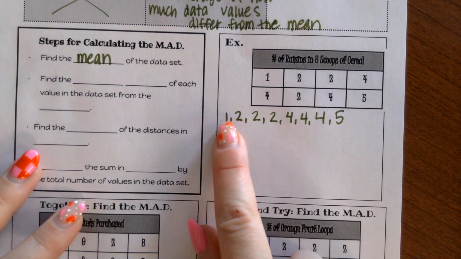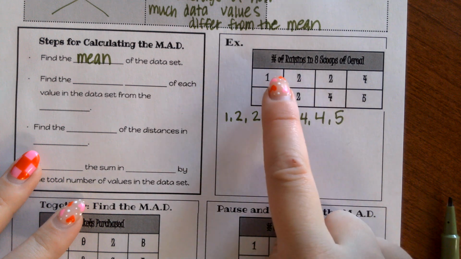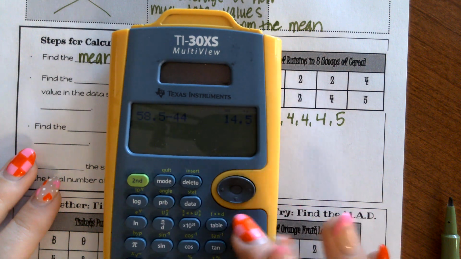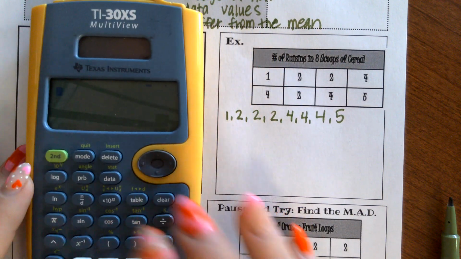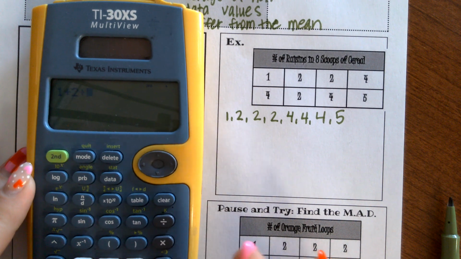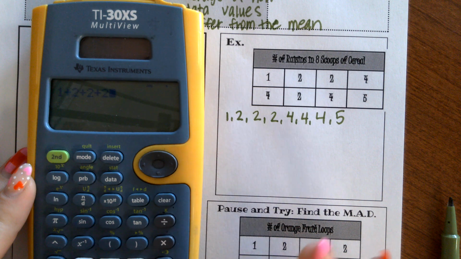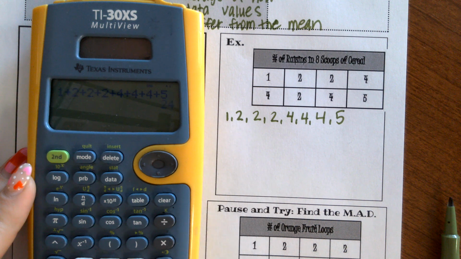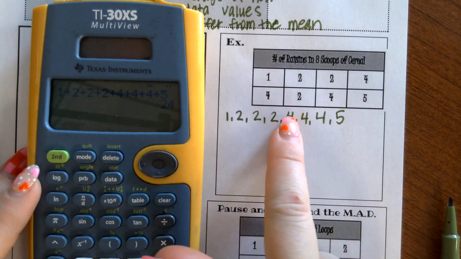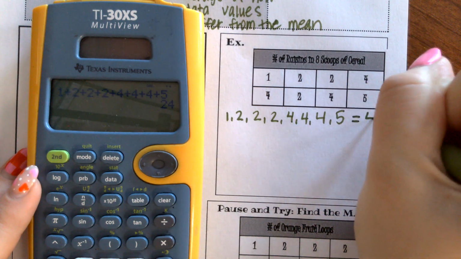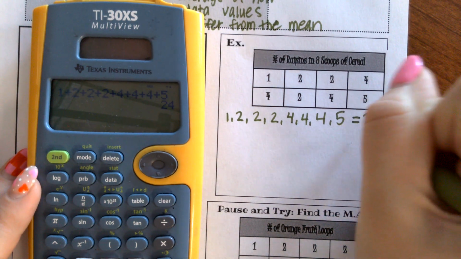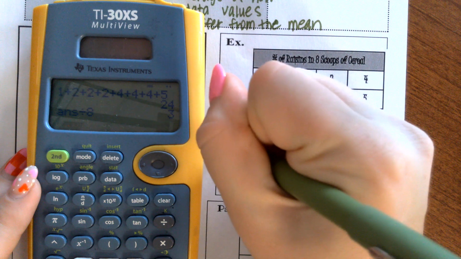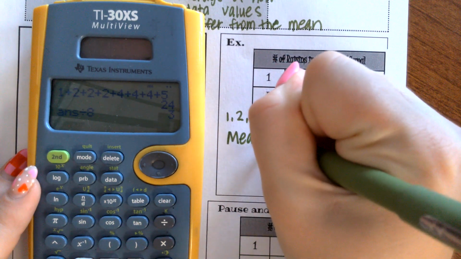To find the mean, we are going to add these all up, and then we're going to divide by 8 because there are 8 numbers here. So grab your calculator. We're going to put in 1 plus 2 plus 2 plus 2 plus 4 plus 4 plus 4 plus 5, and then press equals. We get 24. Then we need to divide by 8. And that gives us 3. So our mean is 3.